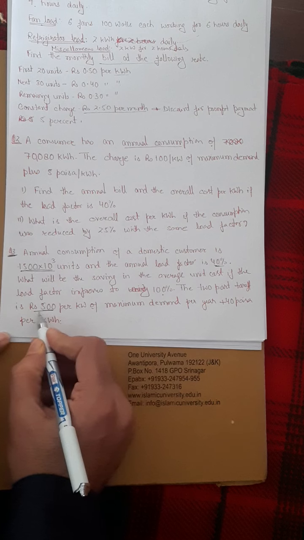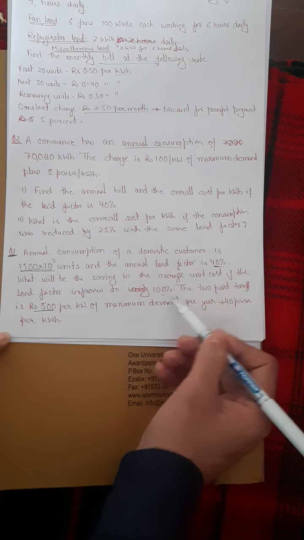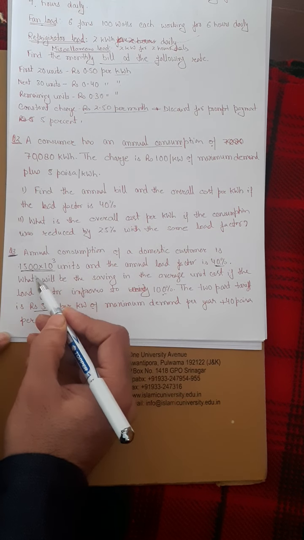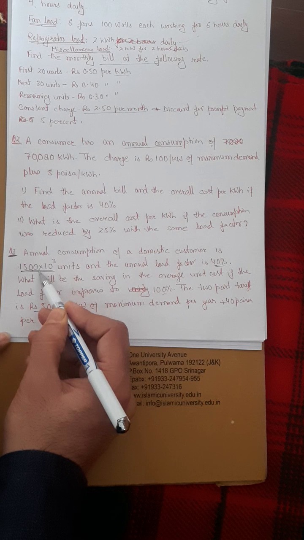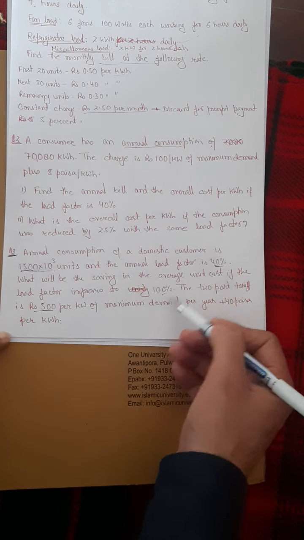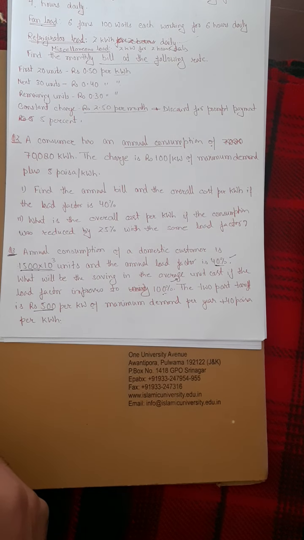So the annual charges will be 500 rupees per kilowatt of maximum demand. You calculate the maximum demand in both cases, where the load factor is 40% and where it is 100%. The number of units divided by the total number of hours in a year gives the average load. From the average load and load factor, you calculate the maximum demand in each case.